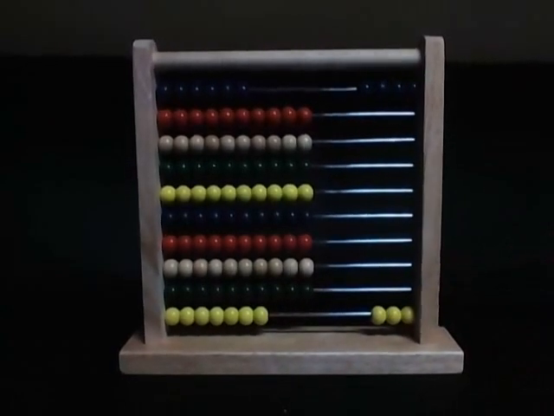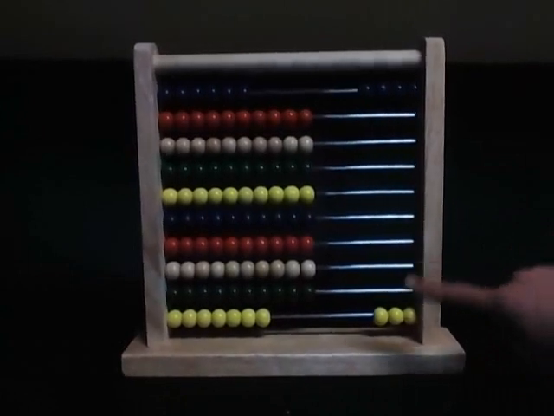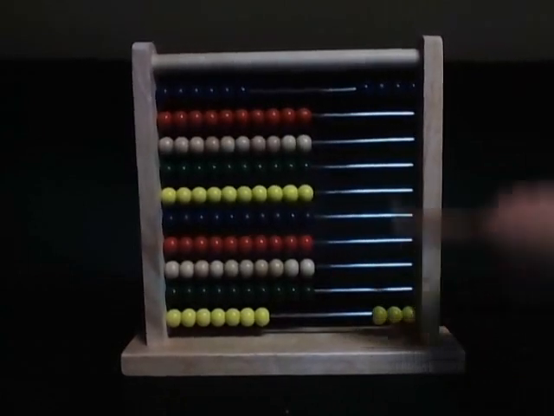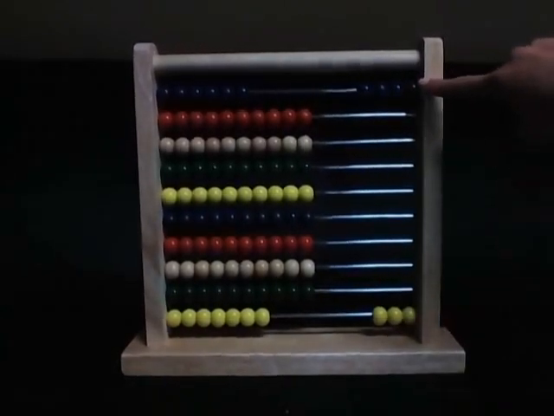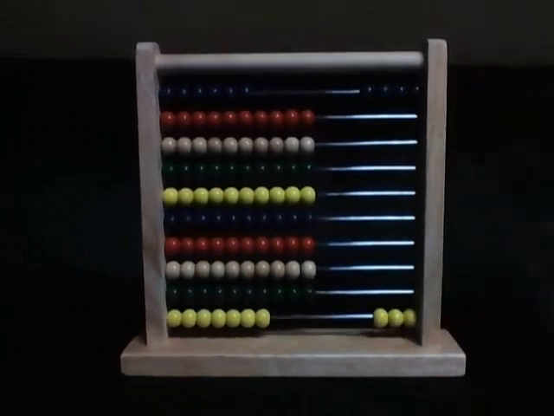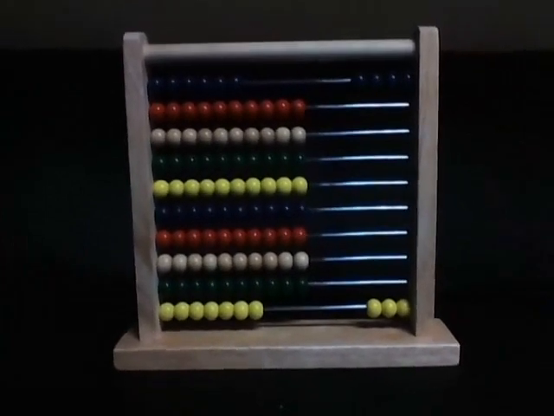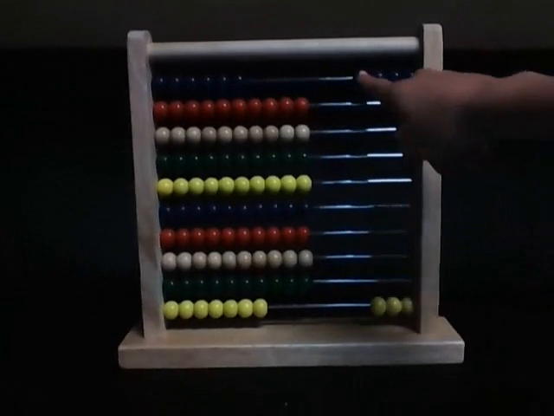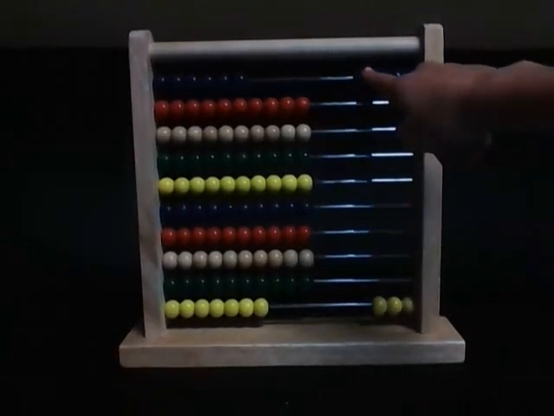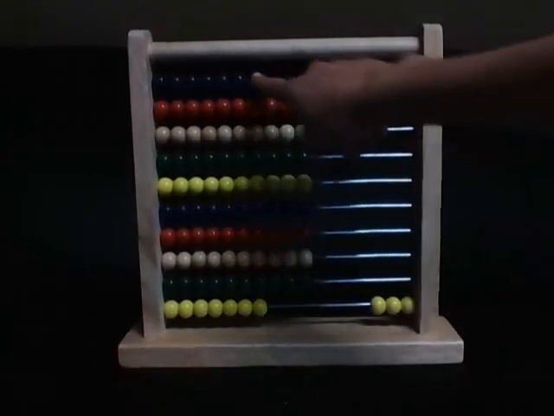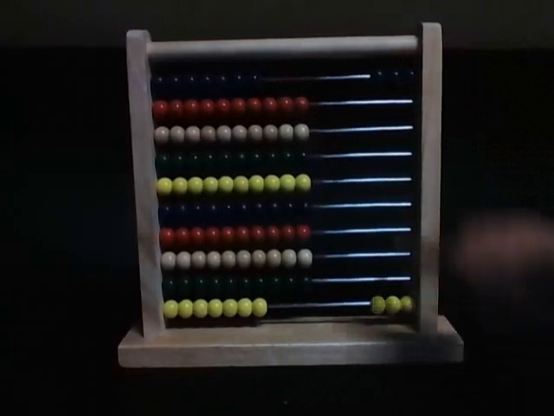When you use an abacus for multiplication, you're multiplying the bottom number of beads by each bead that you have at the top. So, the way you would multiply 3 times 4 in an abacus would be, you take your first bead here, 1 times 3 is 3, which we already have at the bottom.